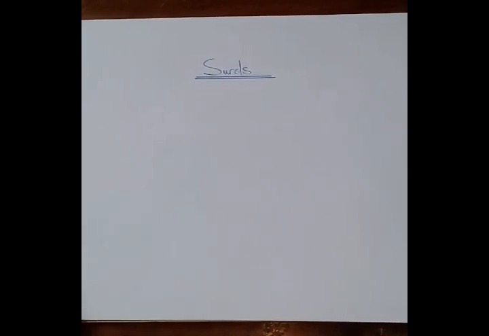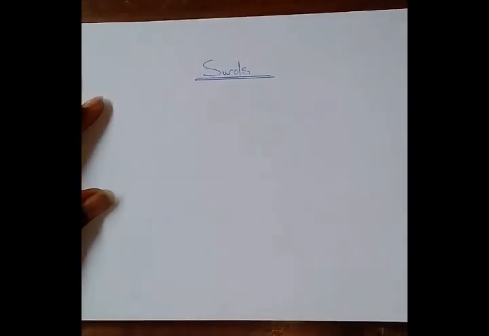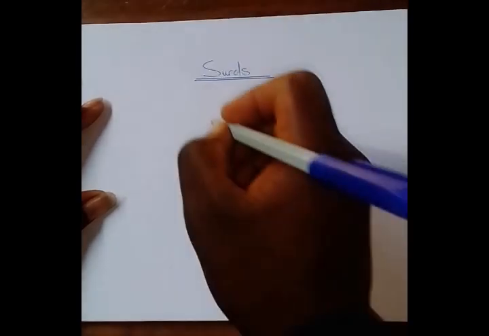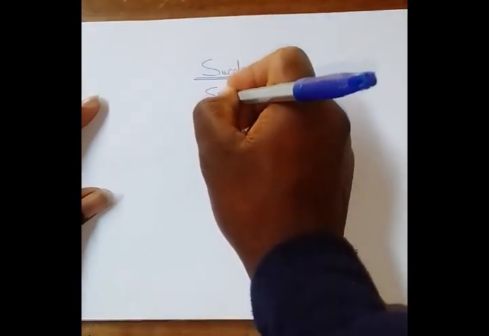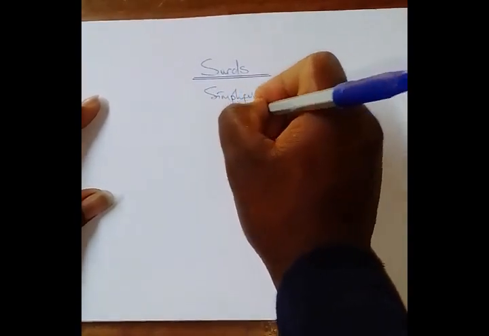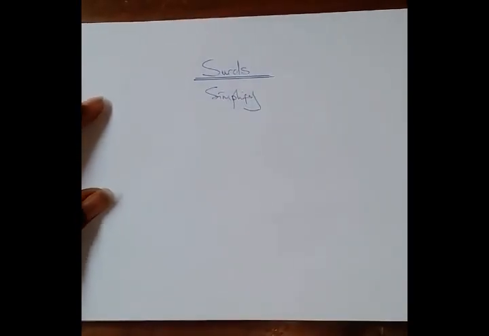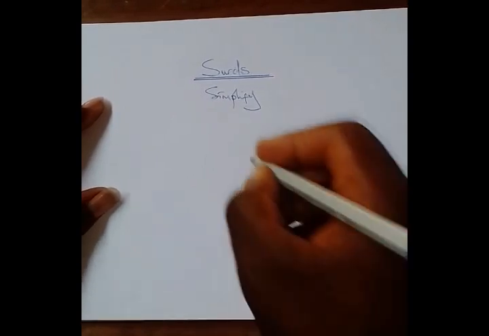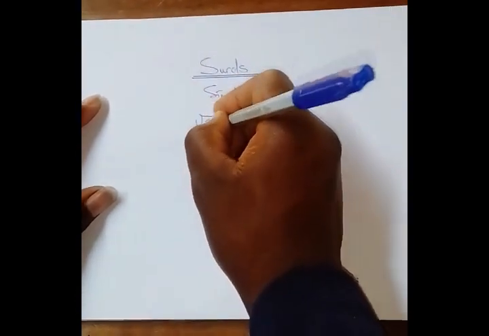A question will come asking us to simplify the following. Simplify the square root of 20.